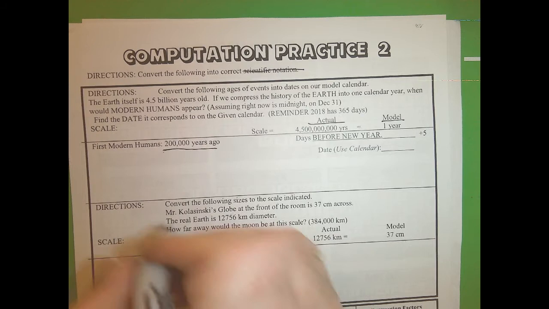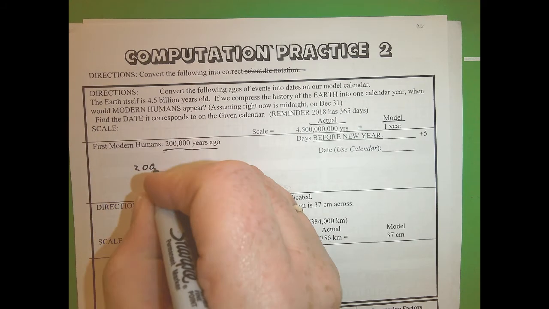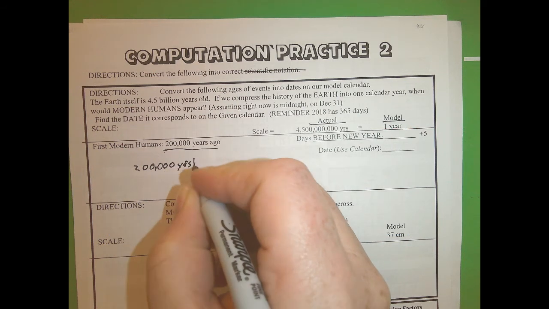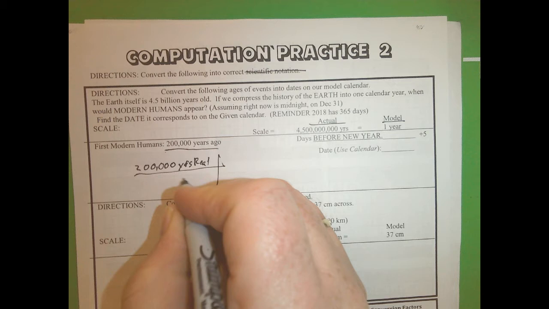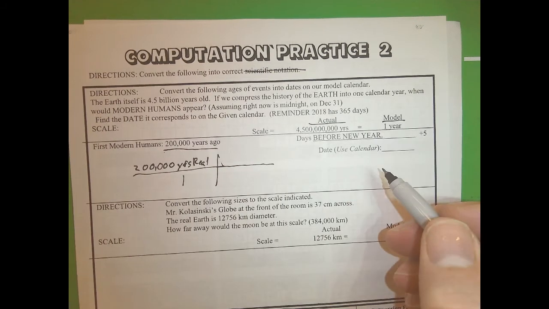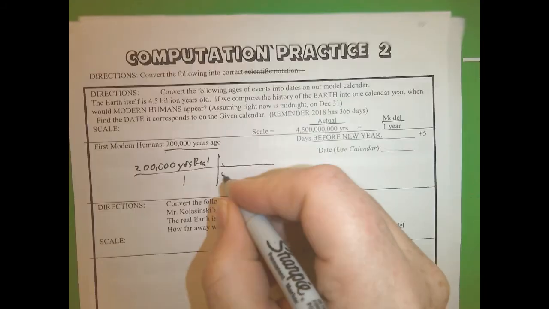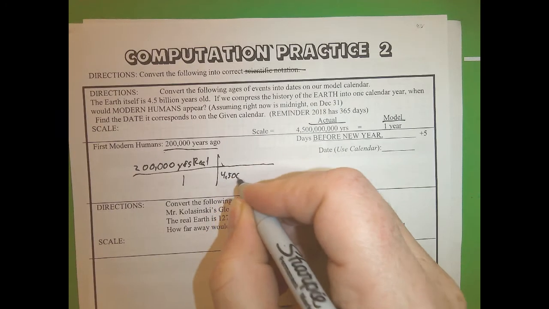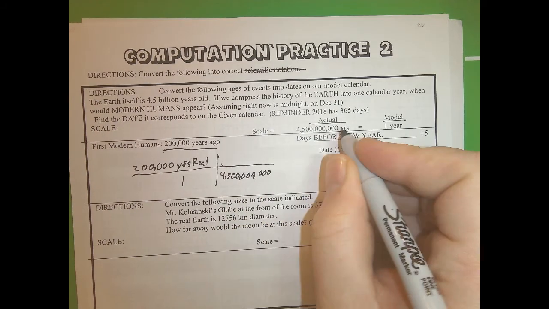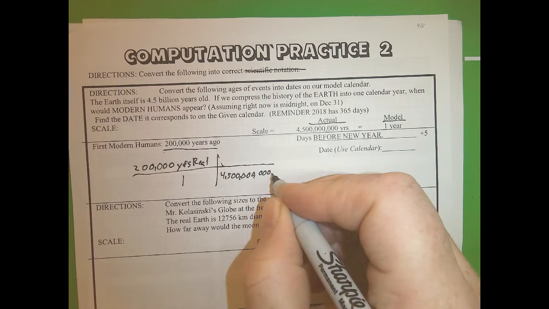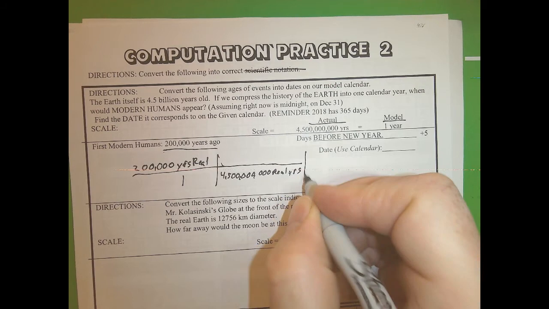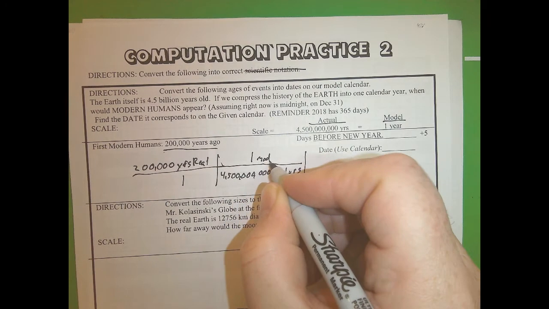So starting with that as our given, 200,000 years real over 1, then incorporate our scale: for every 4.5 billion real years is equal to 1 model year.